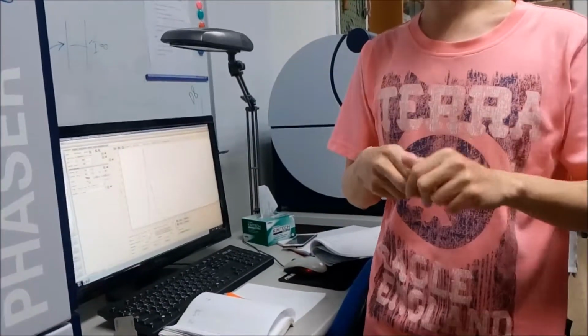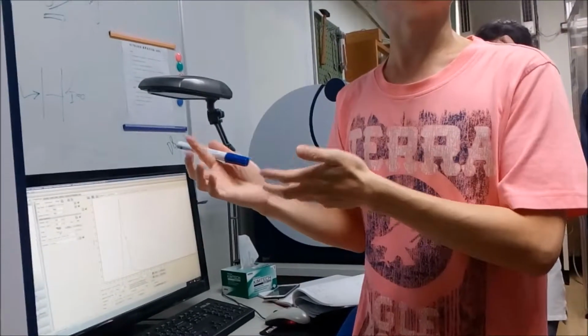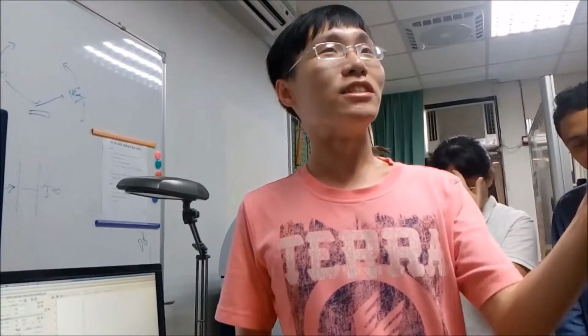You can see the phase changing at different temperatures. That is the in situ experiment. It's been broken a long time. I don't know the real reason, because it was already broken when I came here.